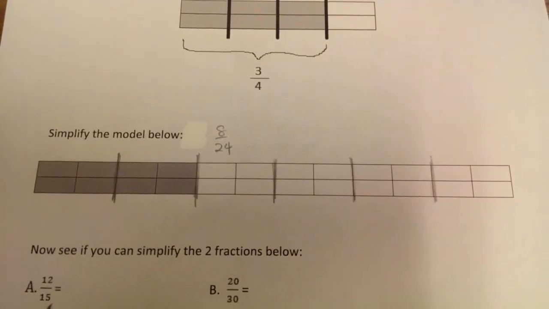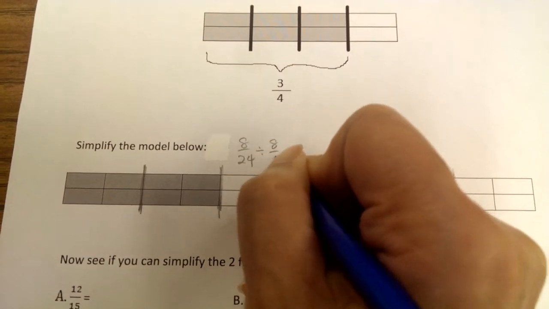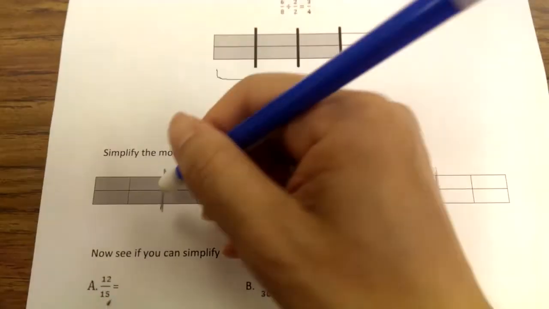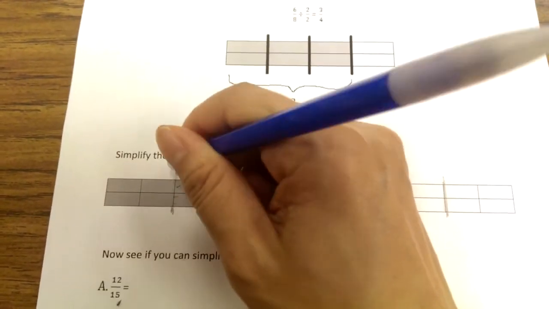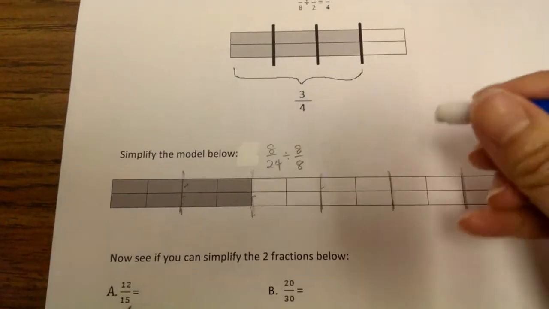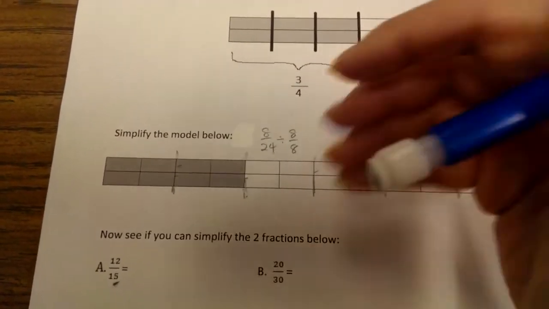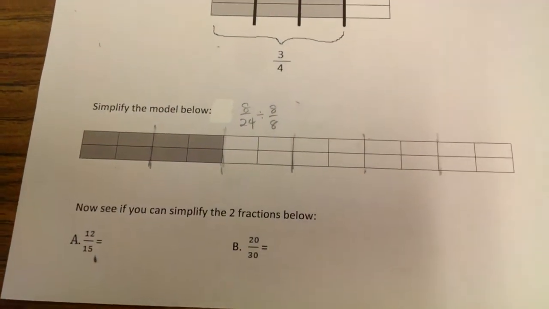Well, if you're thinking 8, that is correct. I can actually group them into groups of 8. So although I can make bigger chunks with groups of 4, it is not the largest chunks I can make. Right? I can actually group it into groups of 8.